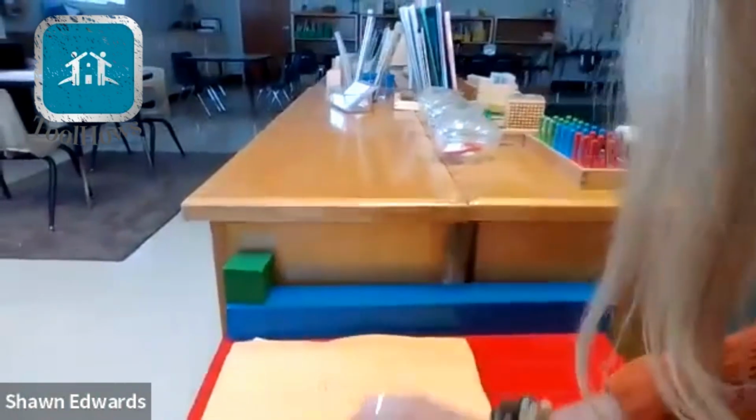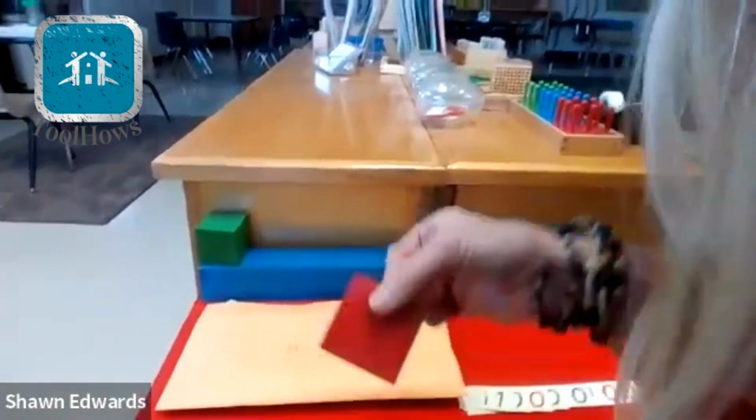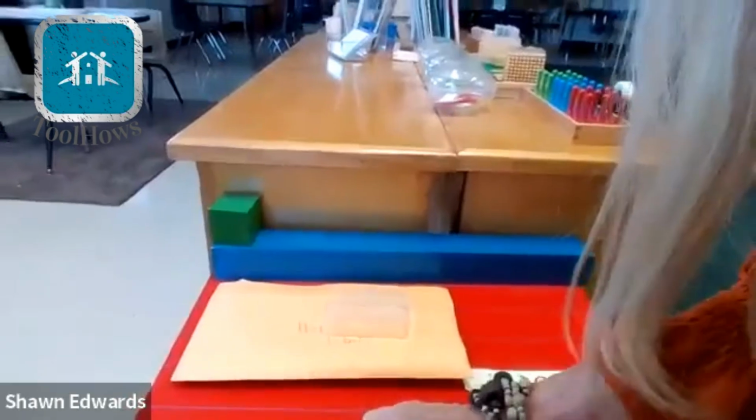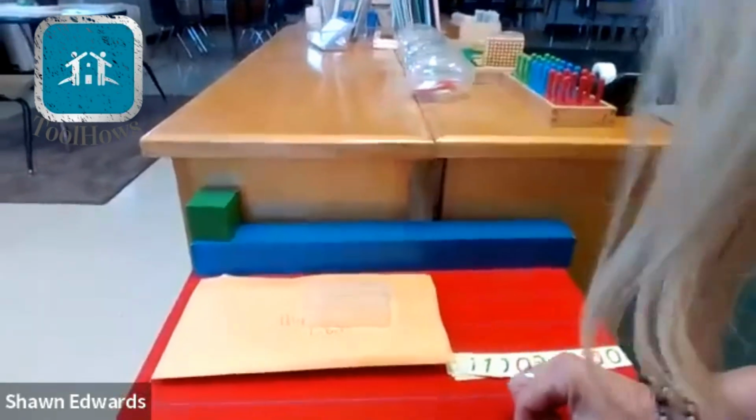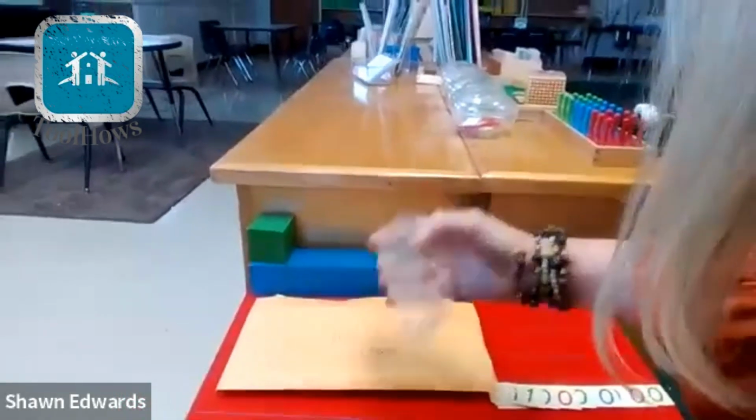And we have 1,000. Then we have these small little pieces, 100, a 10, and a unit. One. Like many things in Montessori, we want the children to have the experience of full body learning.